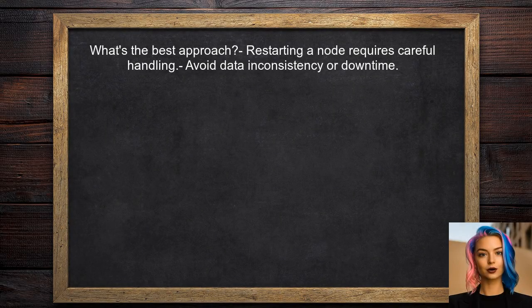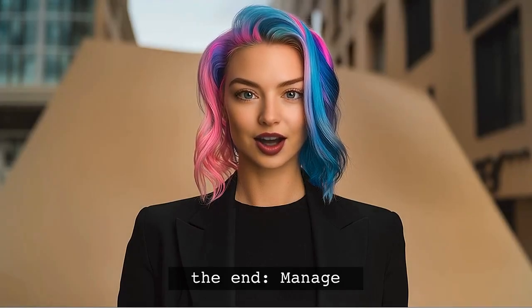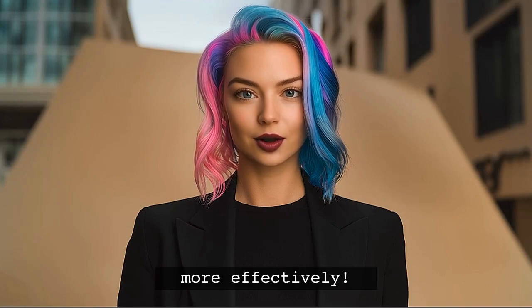So what's the best approach here? Restarting a node in a Cassandra cluster requires careful handling to avoid data inconsistency or downtime. Understanding how Cassandra handles node restarts is crucial for maintaining cluster health. And stick around. I have a crucial tip at the end that will help you manage your Cassandra cluster more effectively in the future.